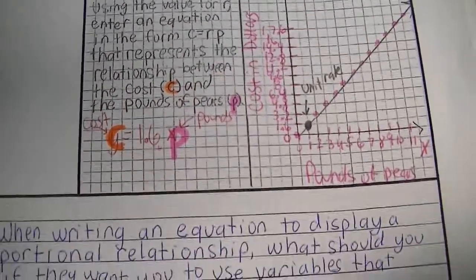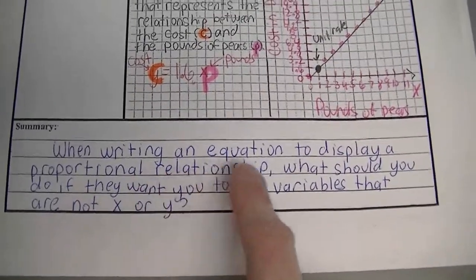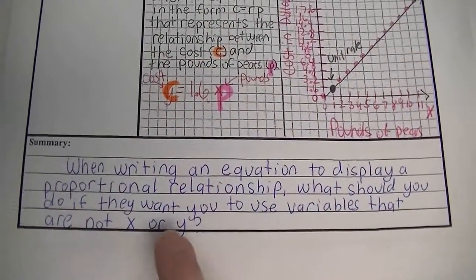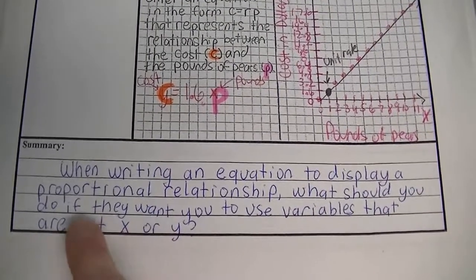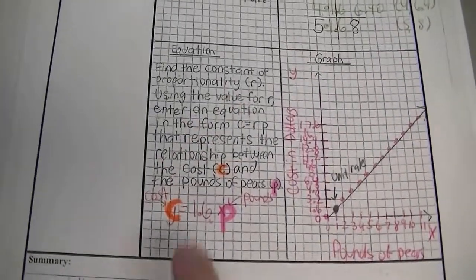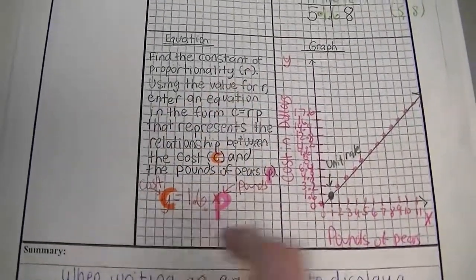For your summary, when you're writing an equation to display a proportional relationship, what should you do if they want you to use variables that are not X or Y? So look, they didn't want us to use X and Y, so what did you do?